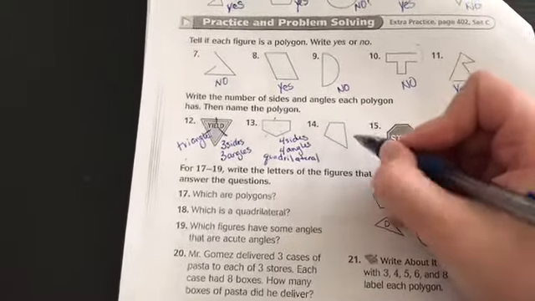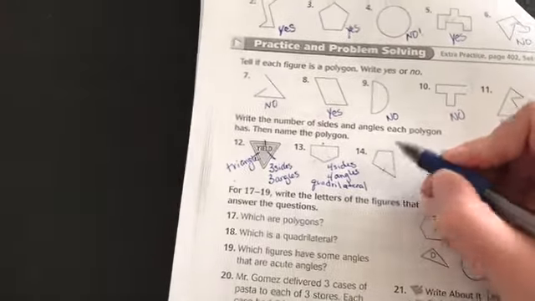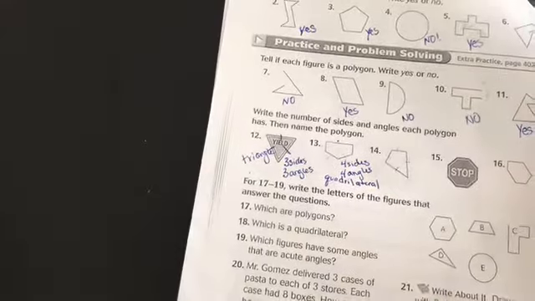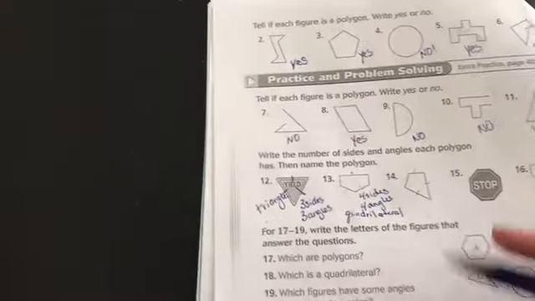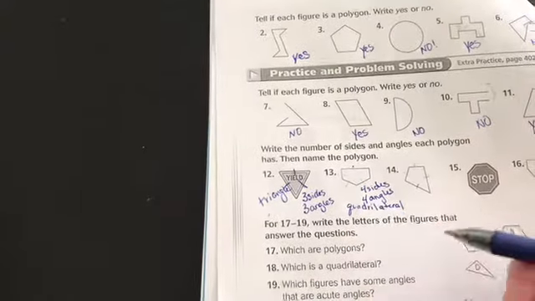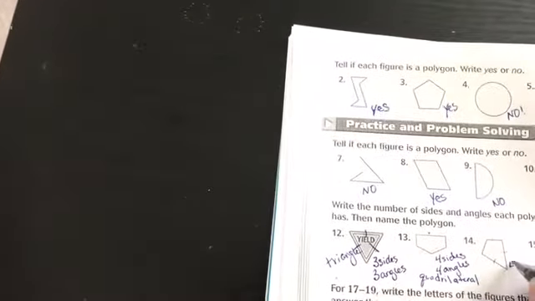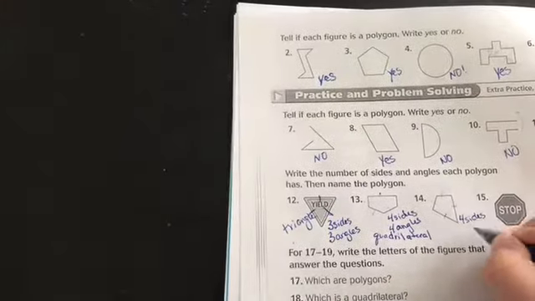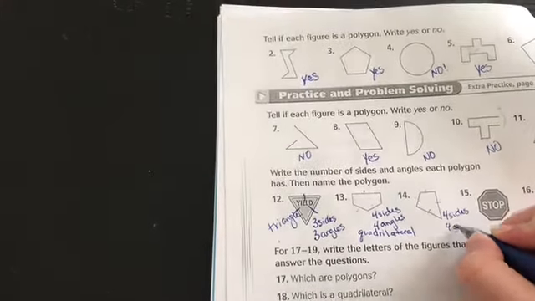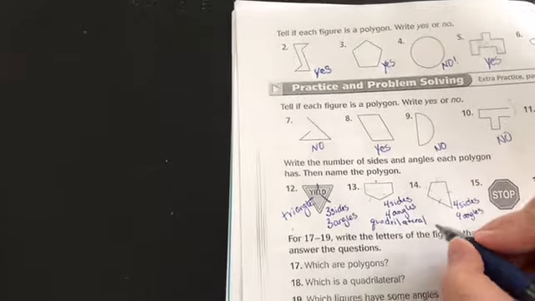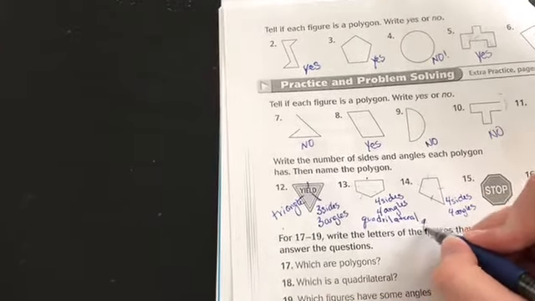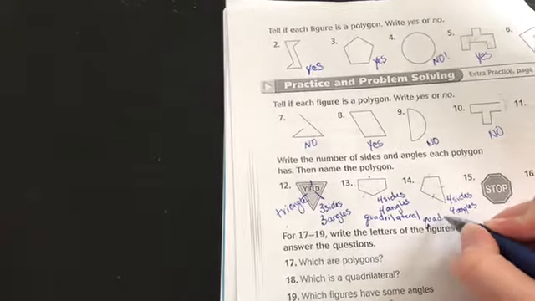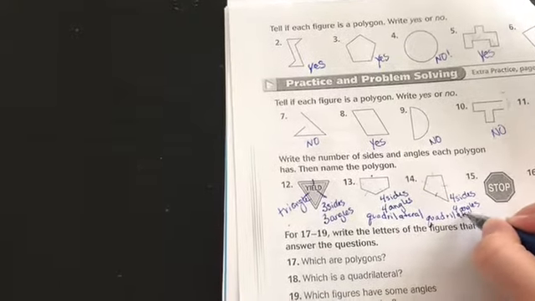Number 14. This shape has 1, 2, 3, 4 sides as well. So, do we think it's the same as number 13? Yeah, 4 sides, 4 angles. And we're going to write this big word again. It is a quadrilateral.